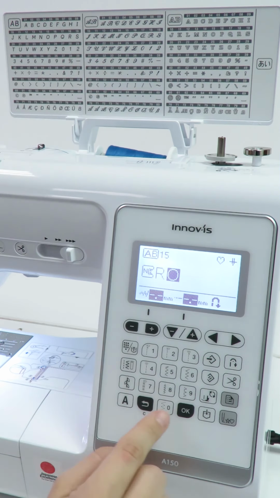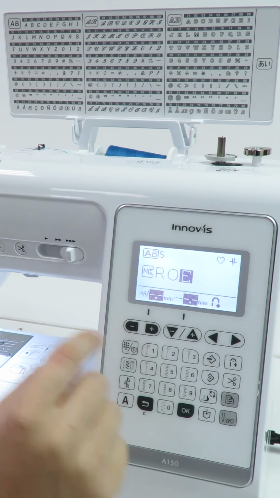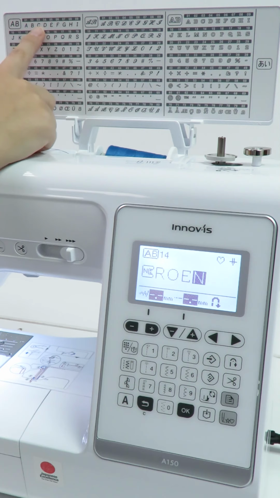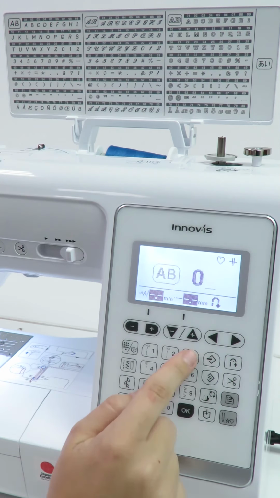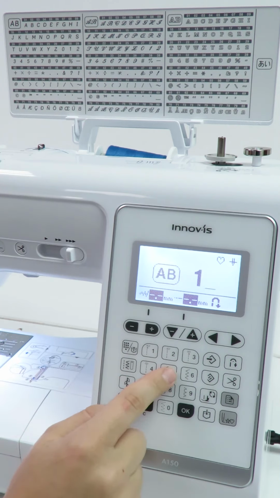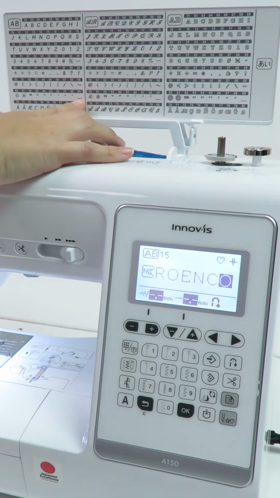The Brother A150 Computerised Sewing Machine has 80 different capital letter characters to choose from, including punctuation marks, numeric numbers, some special characters, and a space for in-between words and letters. You are also able to repeat the pattern, or just write one pattern.